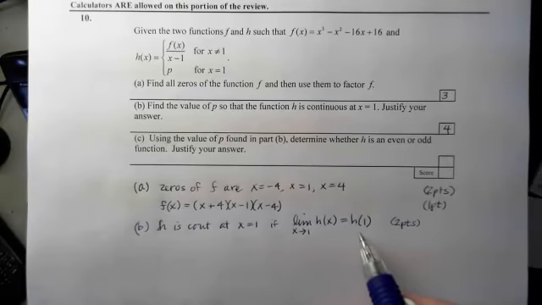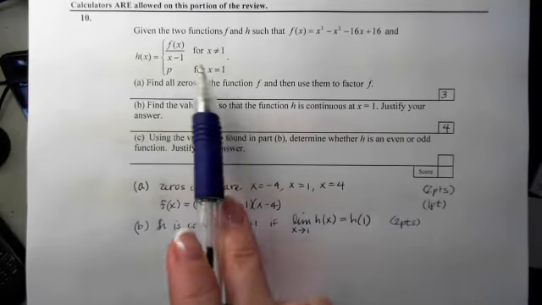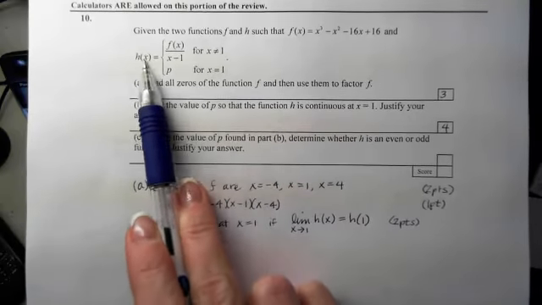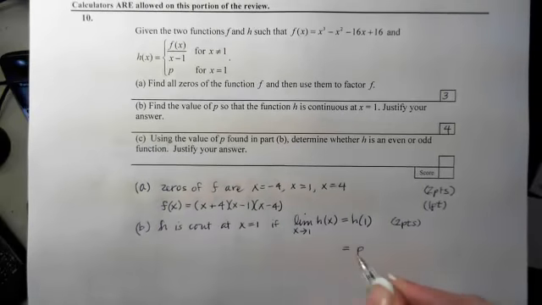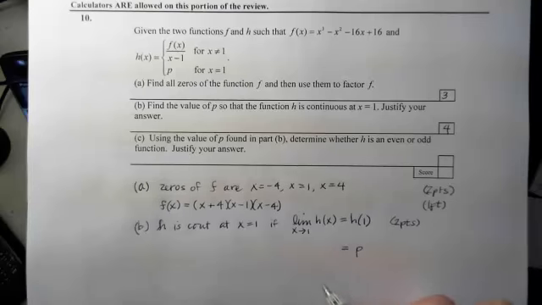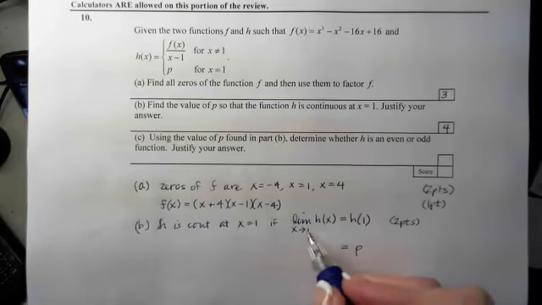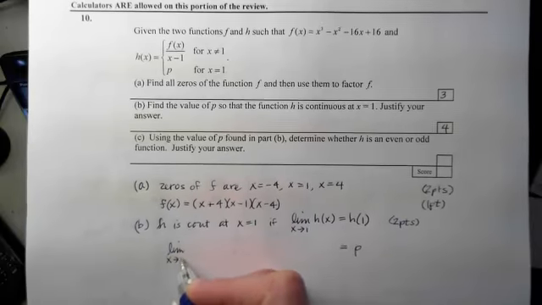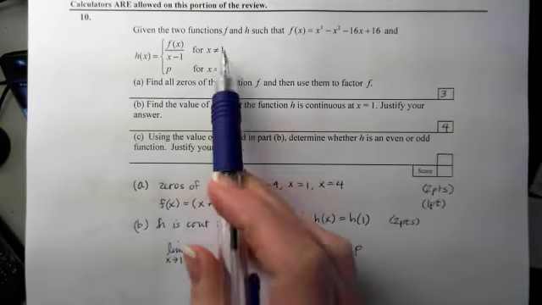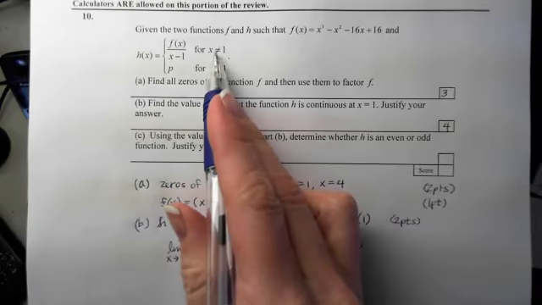So if we look at our function for h as it is defined, we can see that h of 1, if I want to plug 1 into this function, we will output a p. So we're going to need p to equal whatever this limit ends up being. Because this limit is approaching a joint, we will need to examine what happens to the left and right of 1. Fortunately, in this particular problem, if I approach 1 from the right, I'm in the top branch, and if I approach 1 from the left, I am also in the top branch.